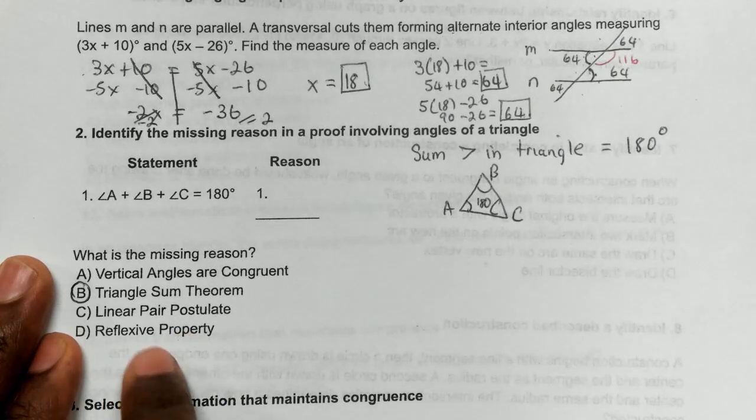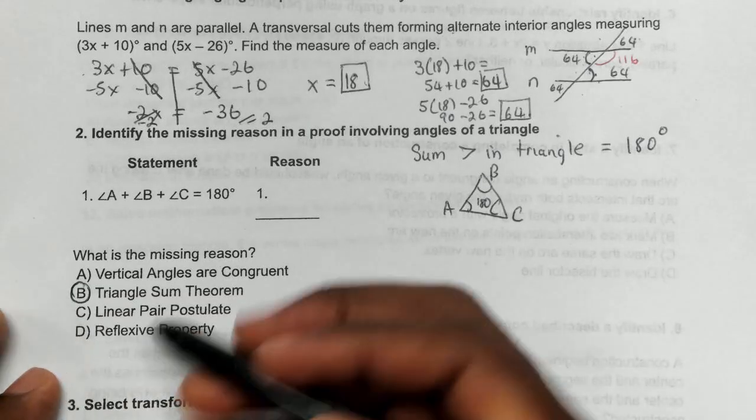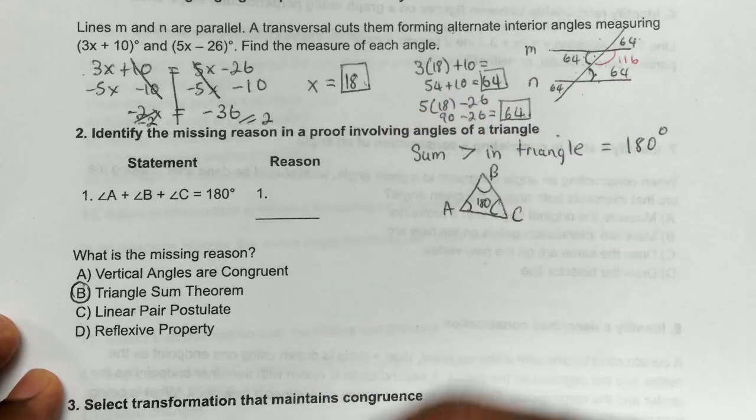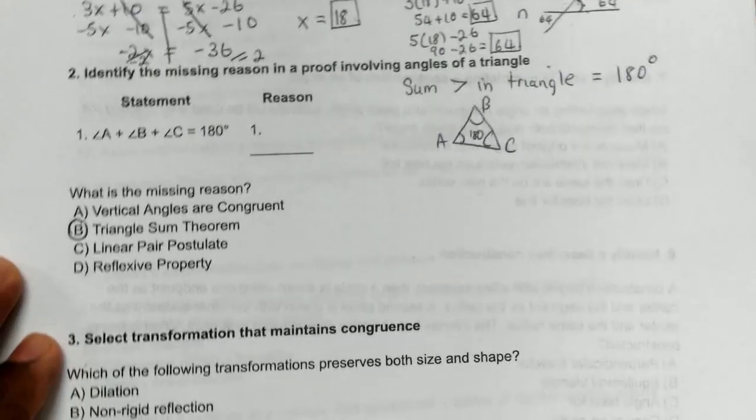And then reflective property, well, we don't see anything that's even being reflected at all, right? We don't see where it's crossing any type of y equals x or any type of axis, so the reflective property would not count for this one. So let's try the next one.